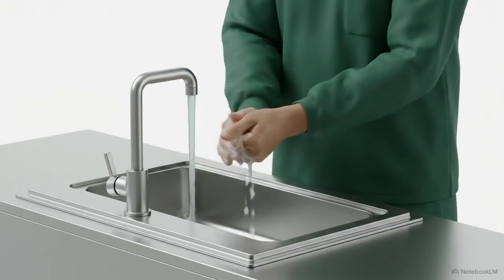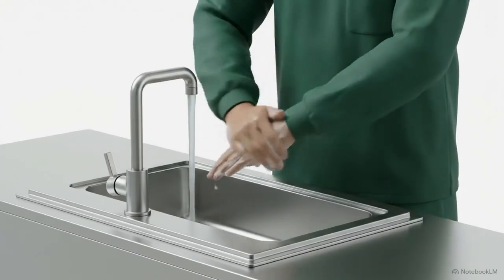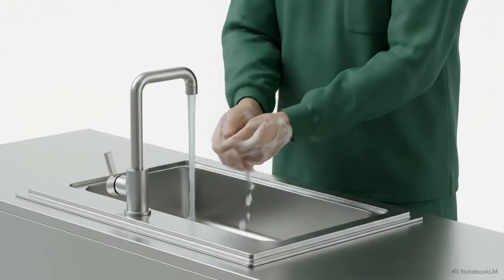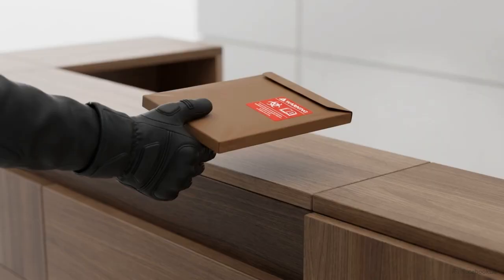You're scrubbing in for a routine procedure. Your focus is entirely on the patient in front of you. But miles away, a courier is dropping off a legal summons for a surgery you performed 2 years ago.